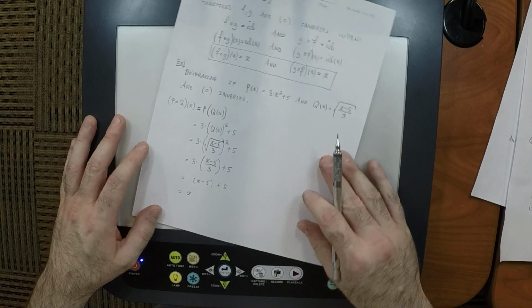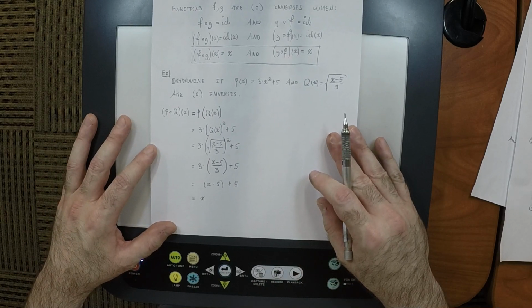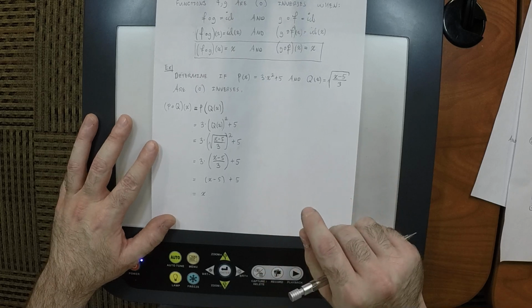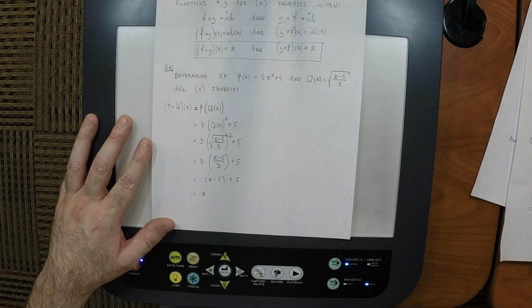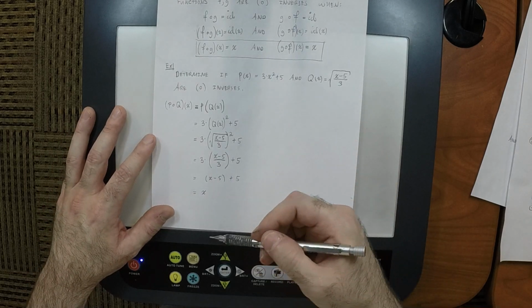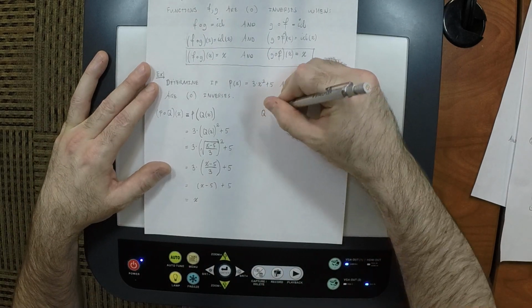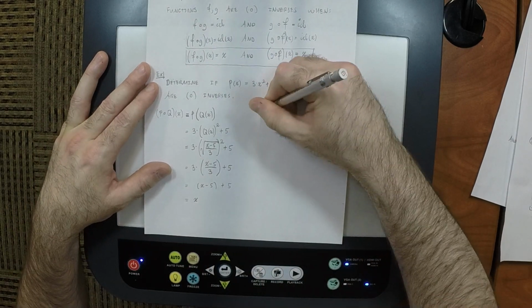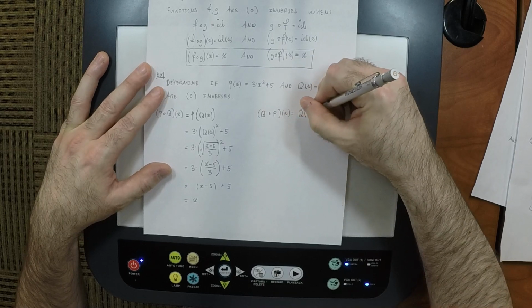So does this mean that they're compositional inverses? Not yet. Not yet. It's just like cleaning up the kitchen and making a mess are inverses of each other, but only in one order. So we only know that they're inverses in this order, but we need to check the other order. So Q composed with P evaluated at x is Q of P of x.